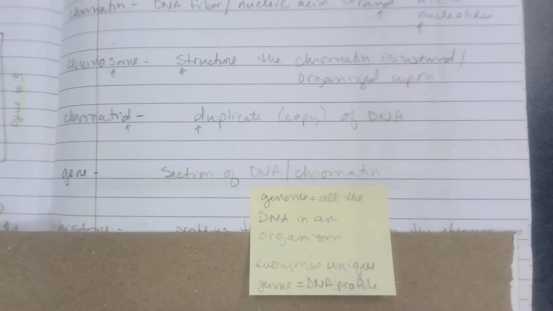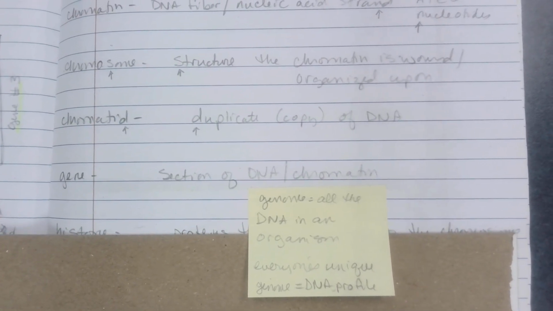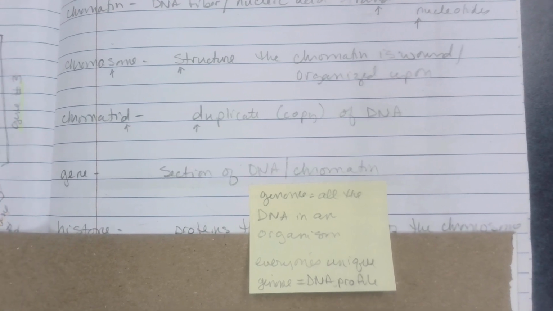And I had to put this on a sticky note because I ran out of room, but it needs to go in the same general area. So the genome is all of the DNA of an organism. Everyone's unique genome is their DNA profile.